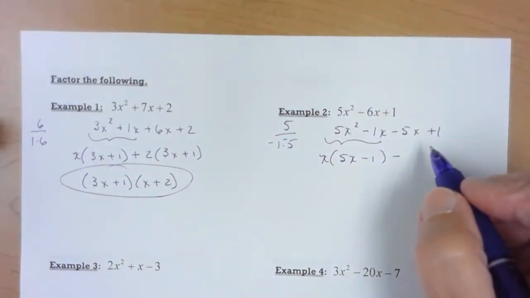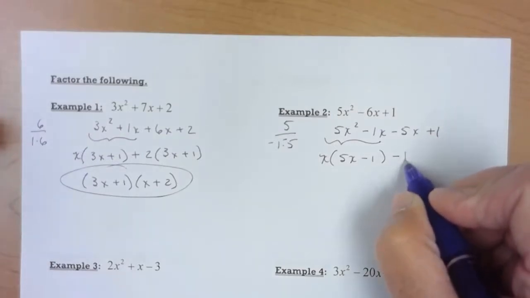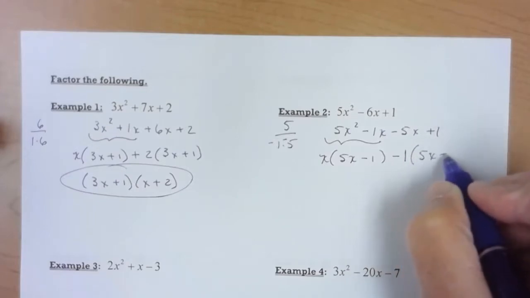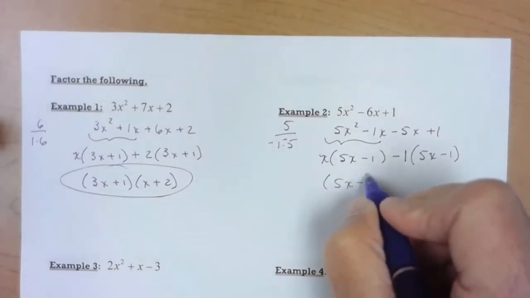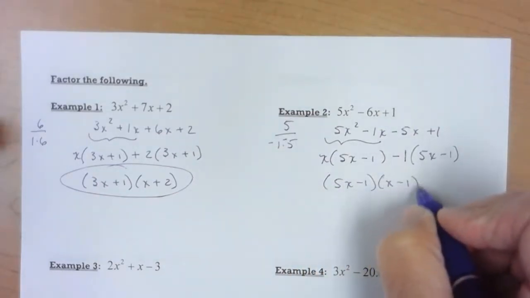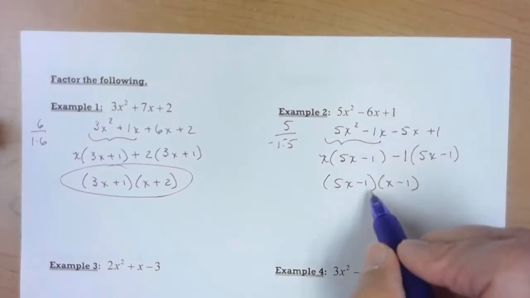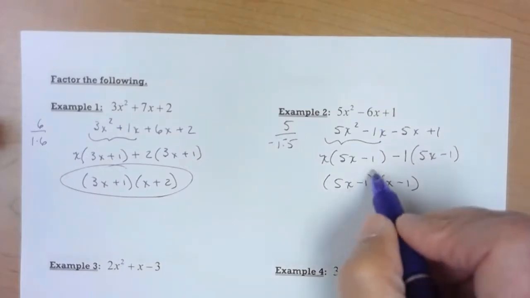So I said this a couple of videos ago, a 1 is common to everything, so factor out a negative 1. Parentheses match, my leftovers. And if you'll notice, the only way I can get a positive 1 is if I either have positive 1 times positive 1 or negative 1 times negative 1.